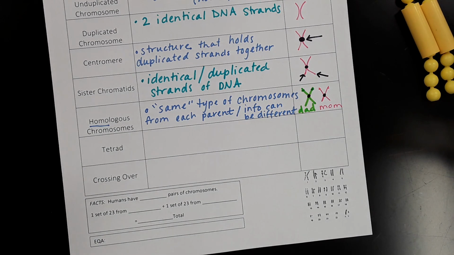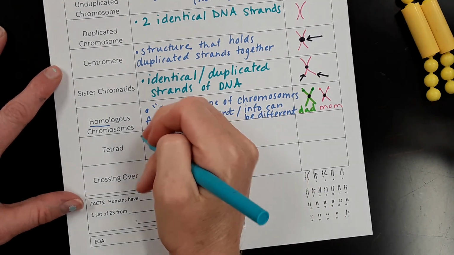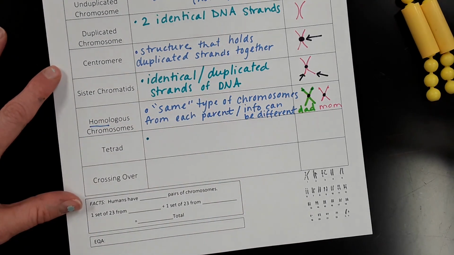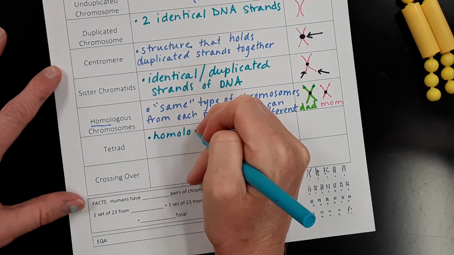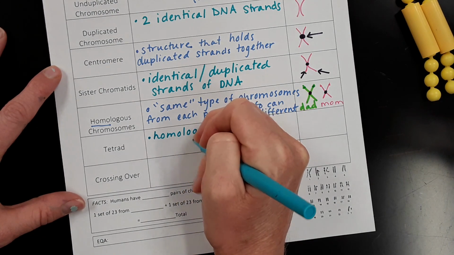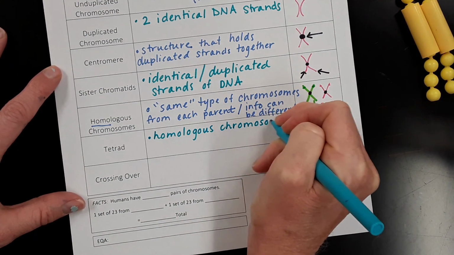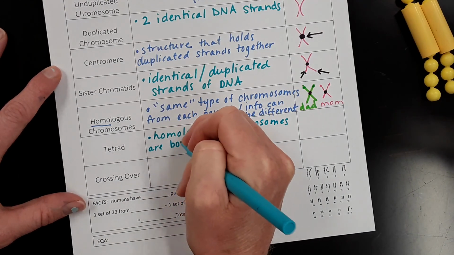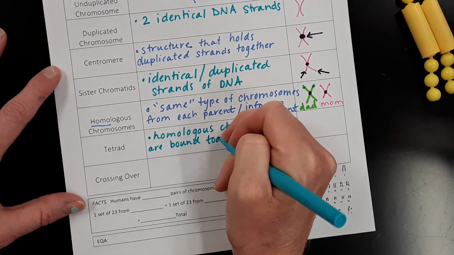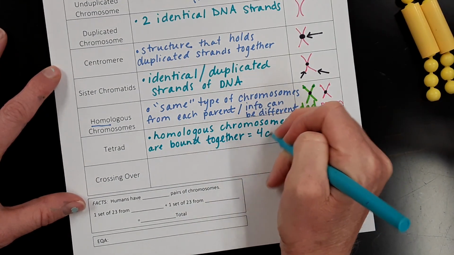All right, when cells divide during a process called meiosis, which we'll talk about later on next week, sometimes the homologous chromosomes form what we call a tetrad. This happens when homologous chromosomes are bound together as 4 chromatids.